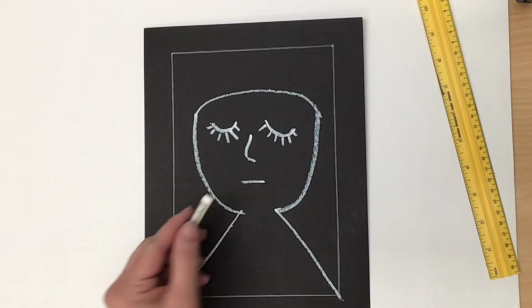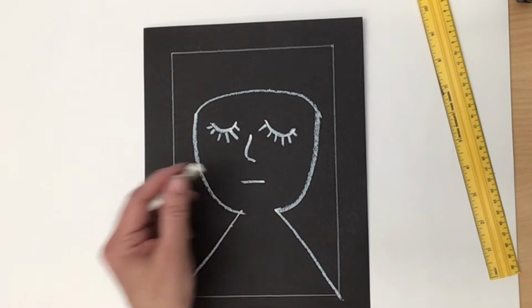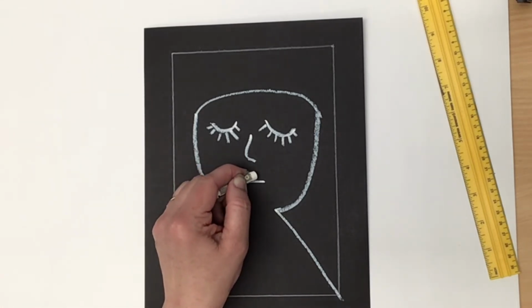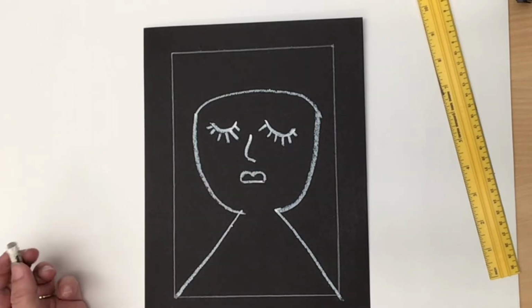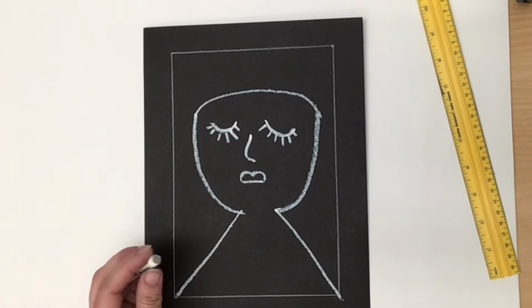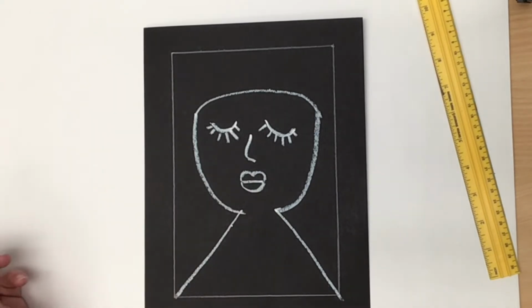So now that I have this straight line for my mouth, I'm going to draw the top part of the lips. And they kind of, it's like a M shape. And then the bottom is just kind of a wide U shape. All right. And that's the basic look to our Frieda Kahlo.